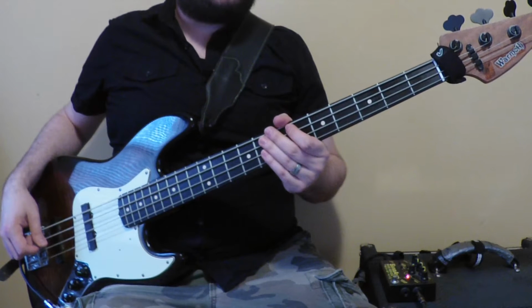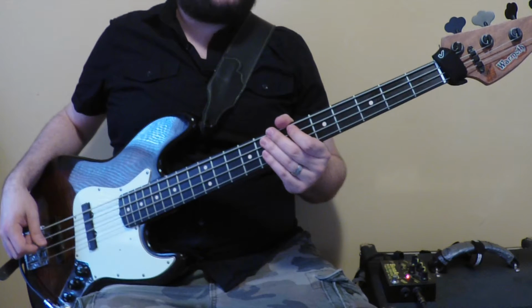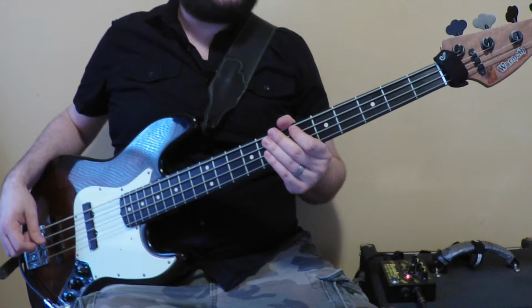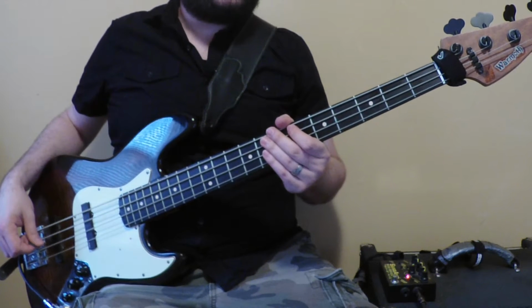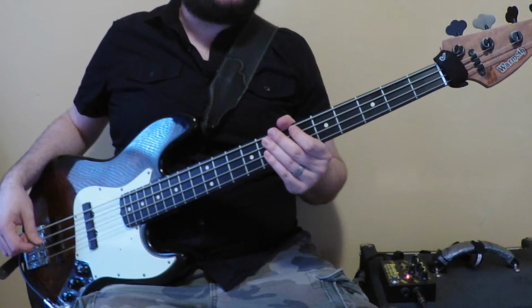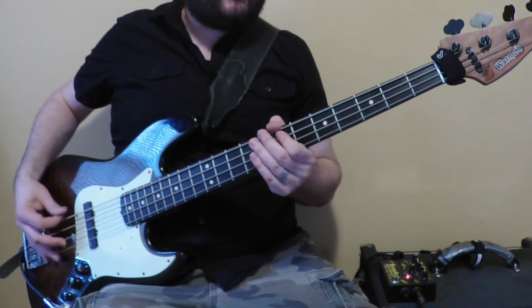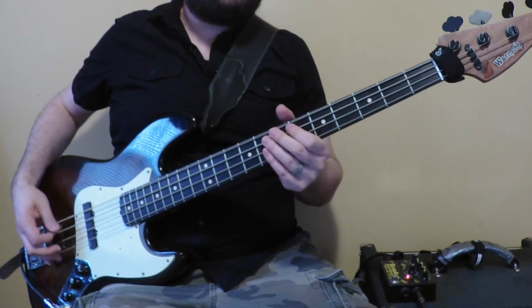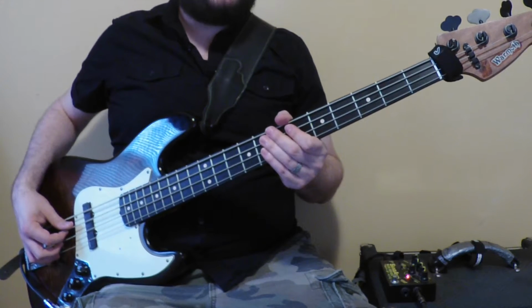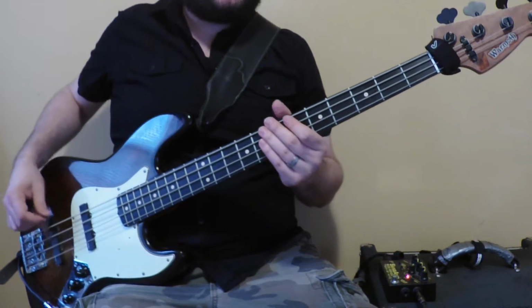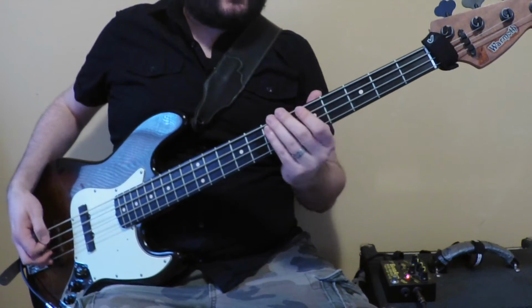After that, we've got almost 3 measures of rest while the guitar sets up that main riff. We're going to join in on the last beat of that 3rd measure. So after 2, 3, 4, 1, 2, 3, 4, 1, 2, 3. This is where we're going to join in. And it looks like this.